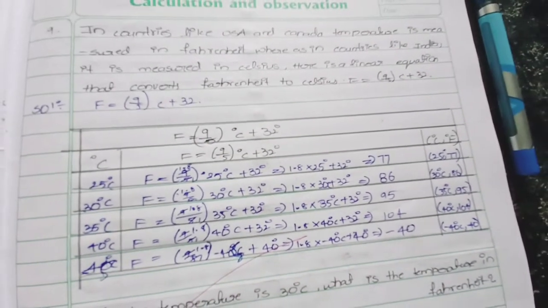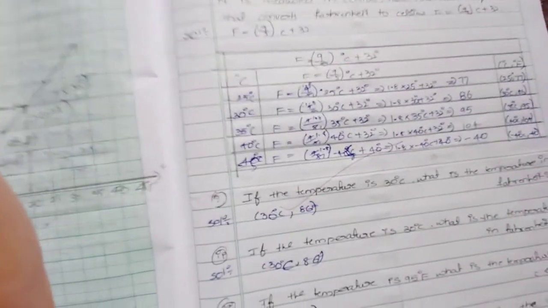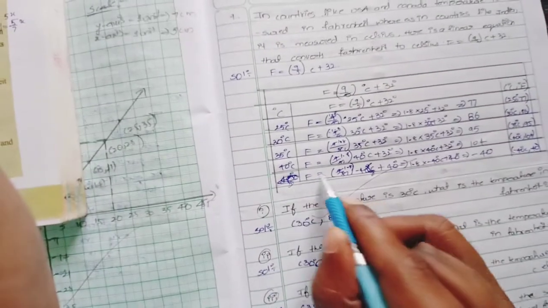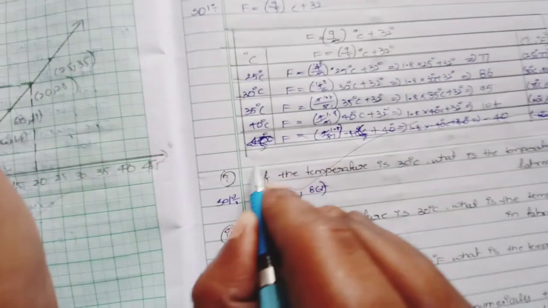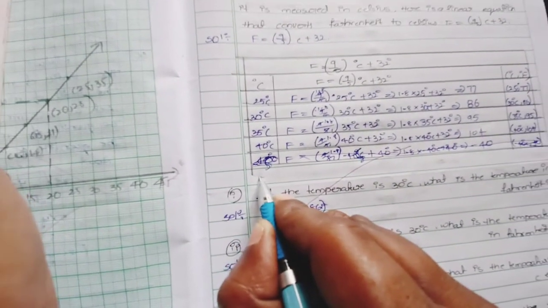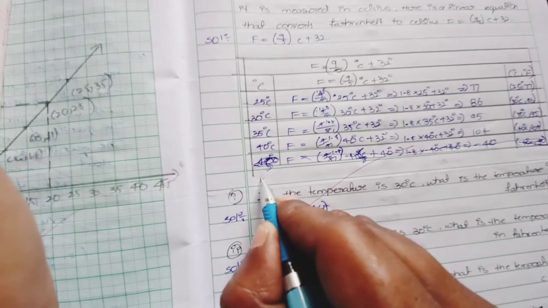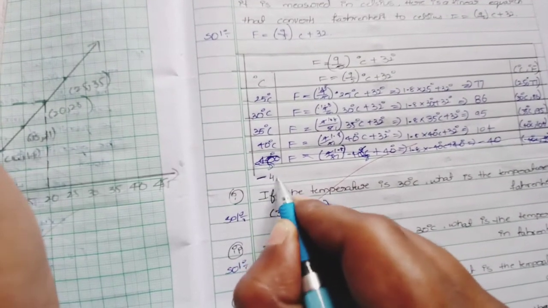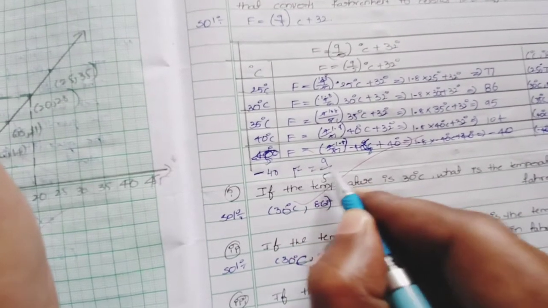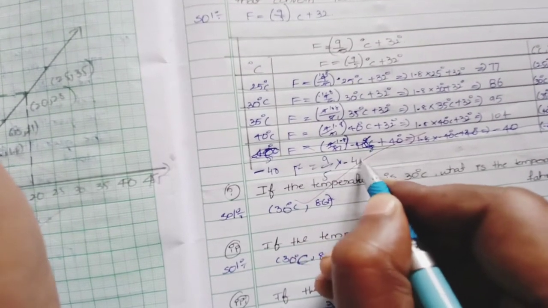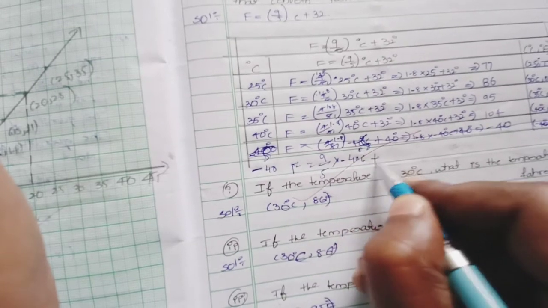I don't know what value they have taken here. Suppose you don't write this, I'll change one more point here. Let's take minus 40 degrees. F equals 9/5 into minus 40 degrees centigrade plus 32.